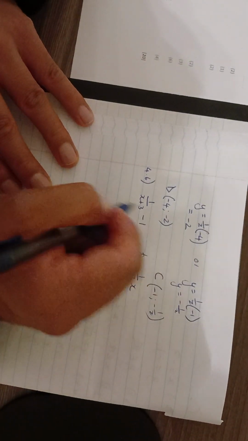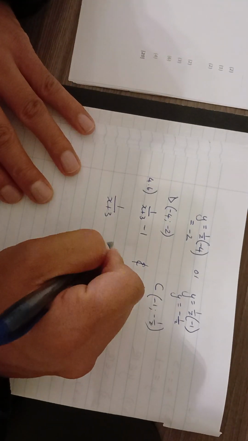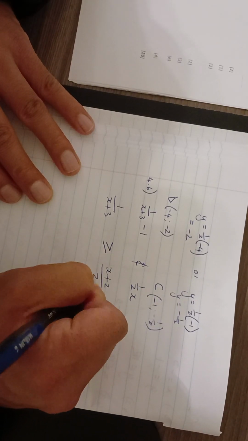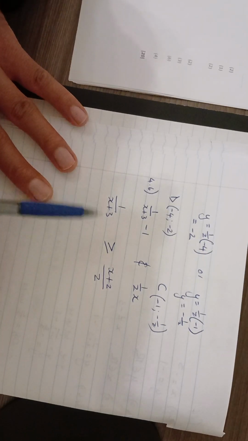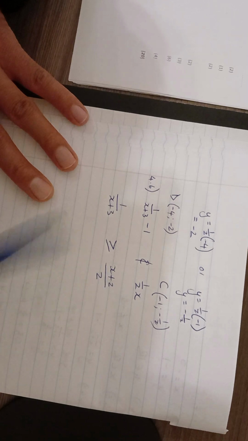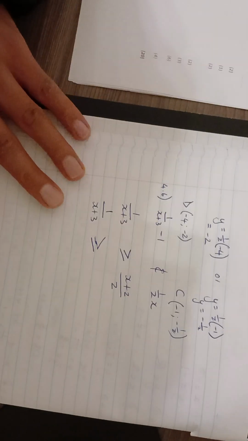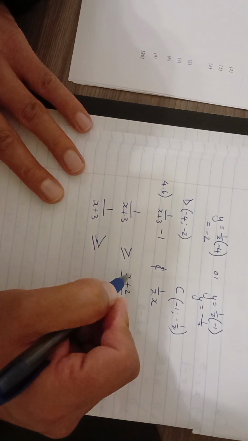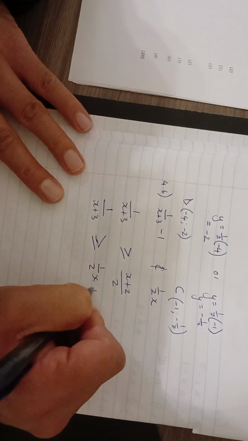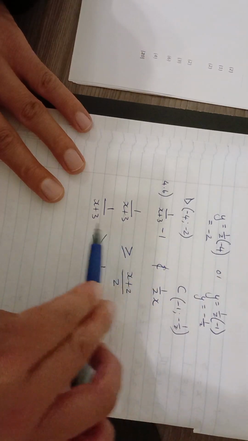And now what are they giving us? They're giving us 1 over x plus 3 is greater than or equal to (x + 2) over 2. So I just want to see how this differs from this. Let us quickly simplify this a bit. So that's 1 over x plus 3. So x over 2 can be written as a half x, plus 2 divided by 2 is 1. So let's look at the difference between that and that.